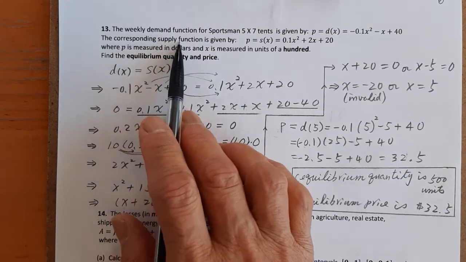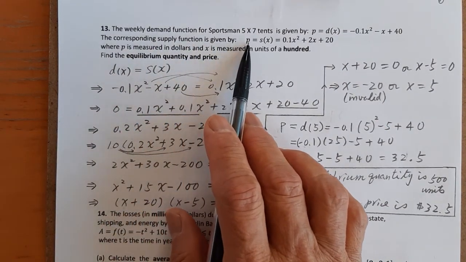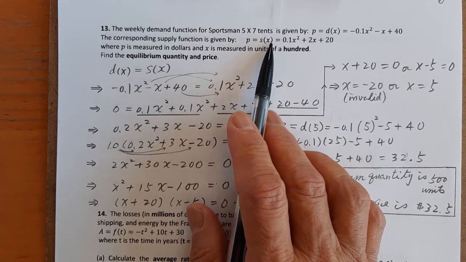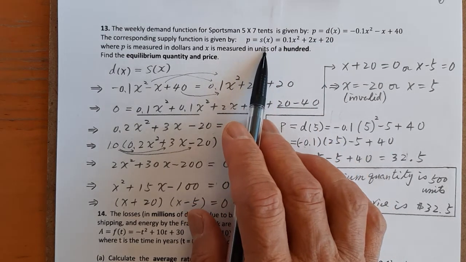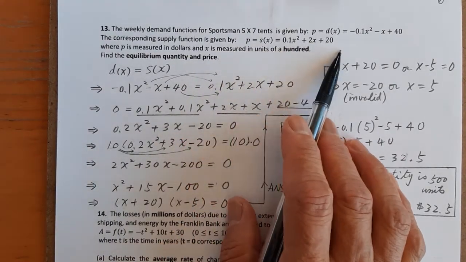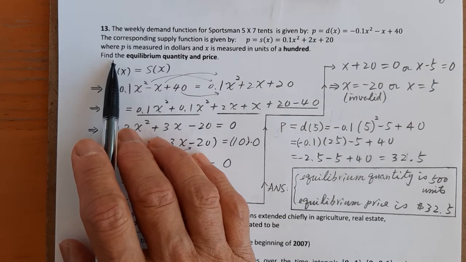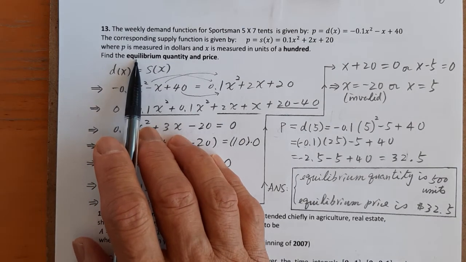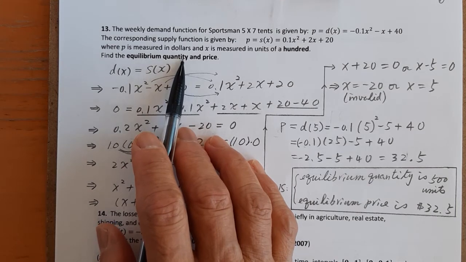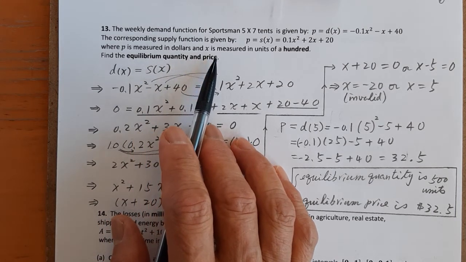And the corresponding supply function is given by P, the price, equals the supply function S of X in terms of X, where X is how many 100 units. Find the equilibrium quantity, which is X, and the price, which is P.